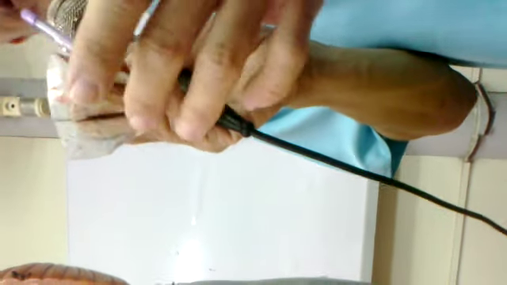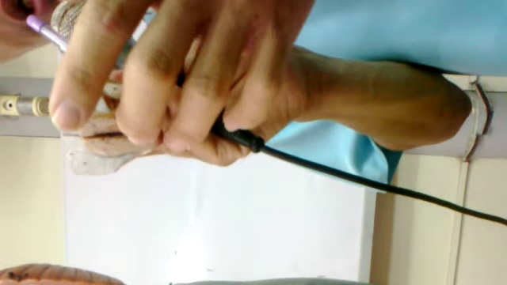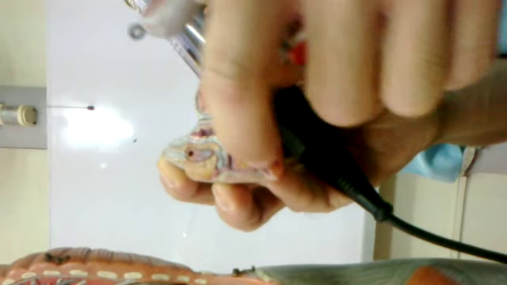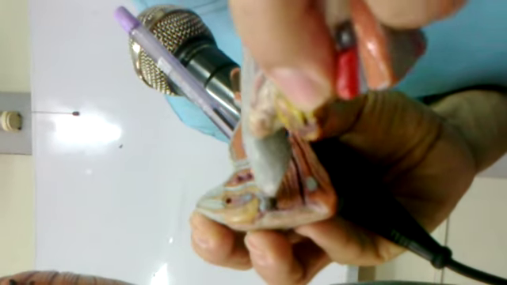Then another lip that is found inside, lesser in size, this pink one, would be where your labia minora is found. So labia minora.